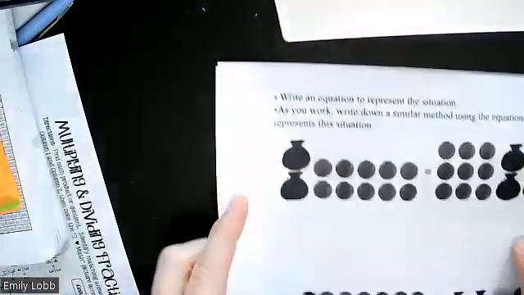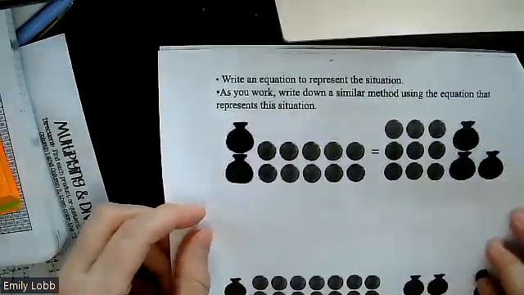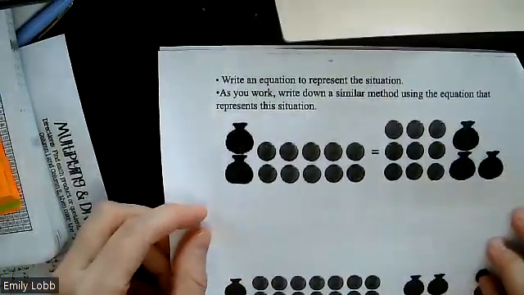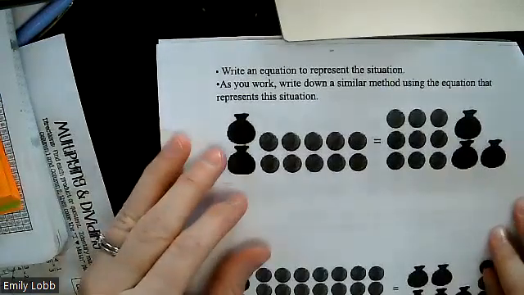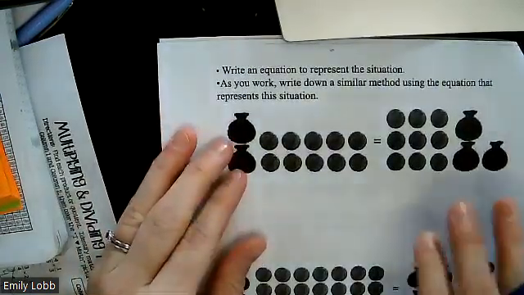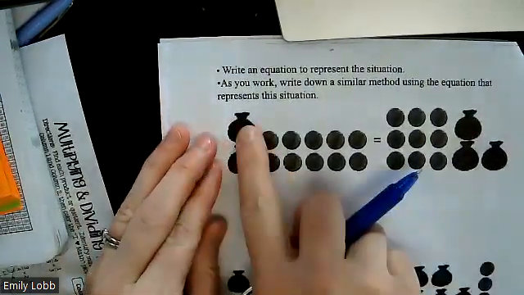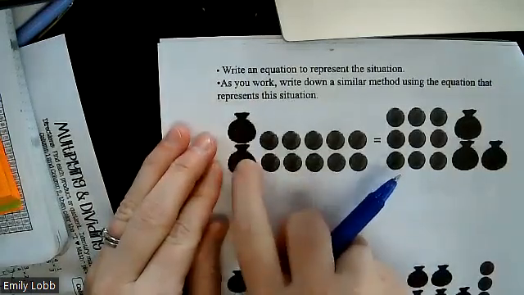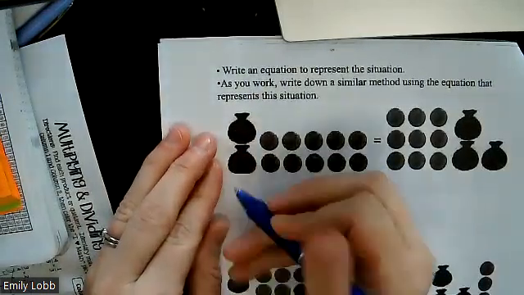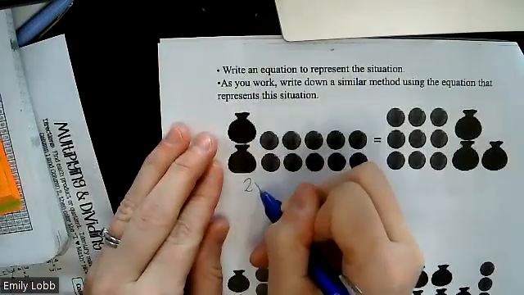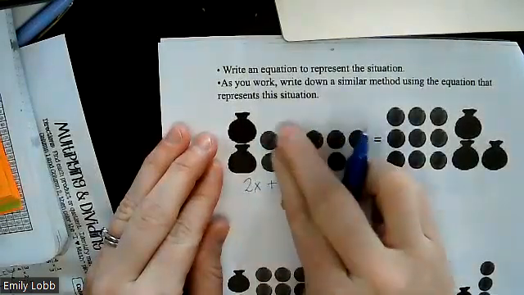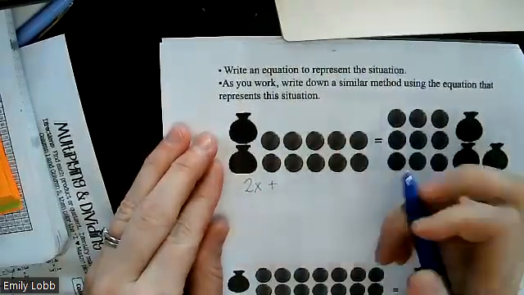All right, looking at this backside. Now we have pouches on each side. So the first thing we have to do is remove our pouches. So let's look at what this would look like. How many pouches? How many x's here? 2. So we're going to write this as 2x plus 2, 4, 6, 8, 10.